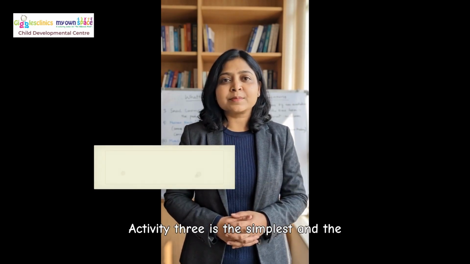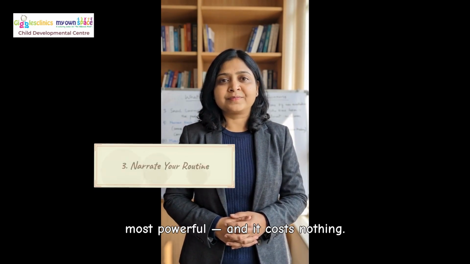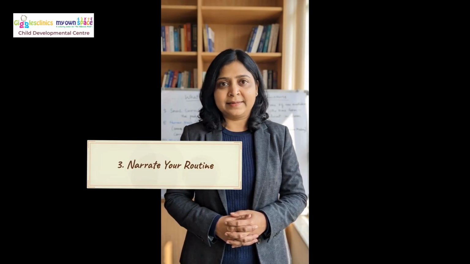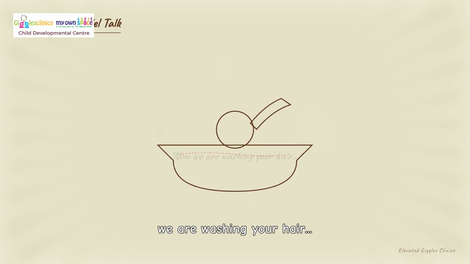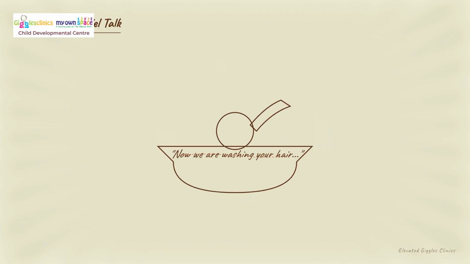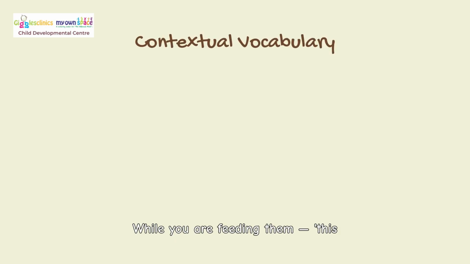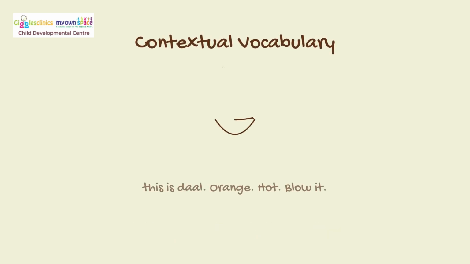Activity 3 is the simplest and the most powerful, and it costs nothing. Narrate your daily routine to your child. While you are bathing them, now we are washing your hair. This is shampoo. The water is warm. While you are feeding them, this is dal, orange, hot, blow it. While dressing them, left foot, right foot, zip.